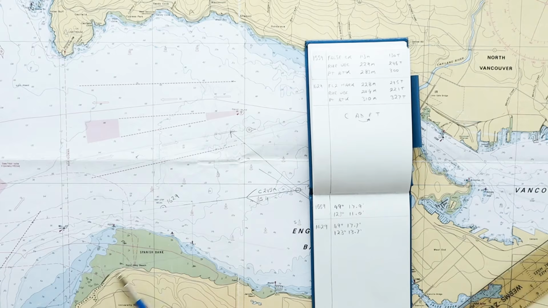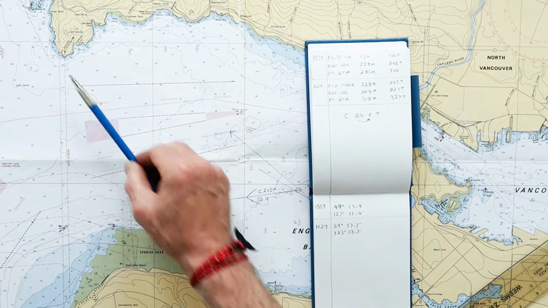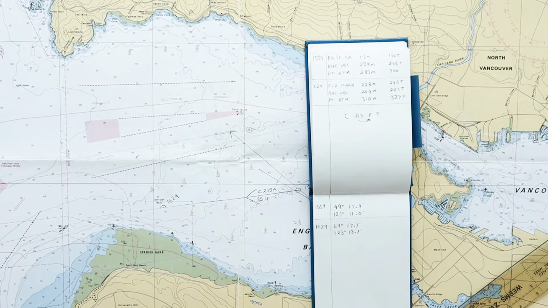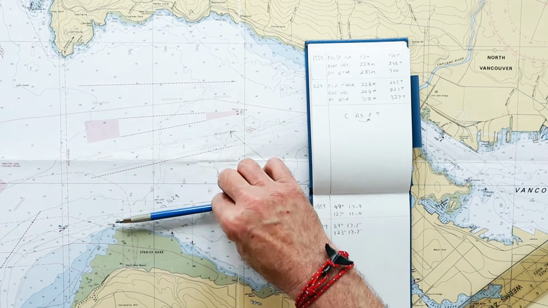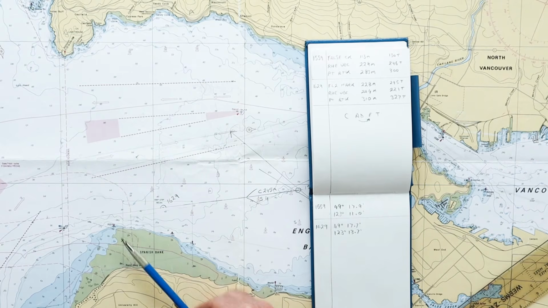Again, I had the right-hand edge here of UBC, and I had the lighthouse here at Point Atkinson. So the order that I took them in, again, I'm moving in this direction. This one's closest to my center line. I shot that one first, I shot this one second, and I shot that one third.